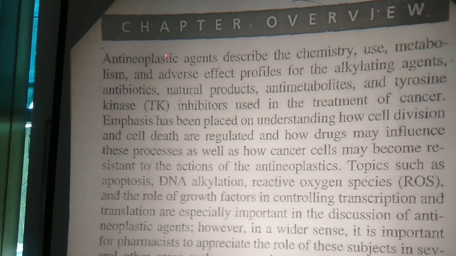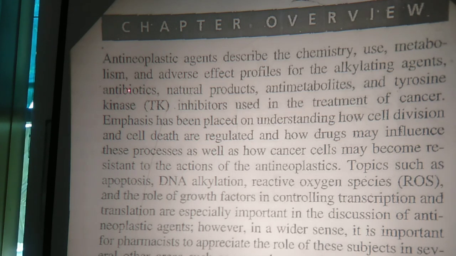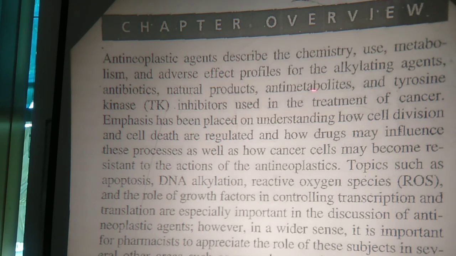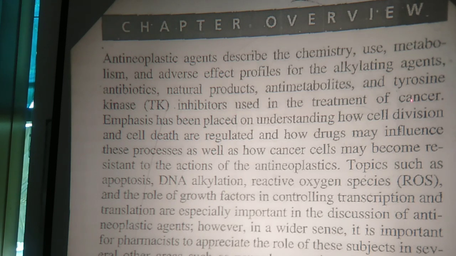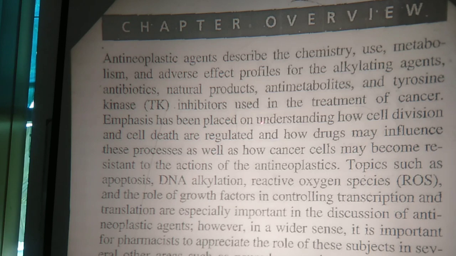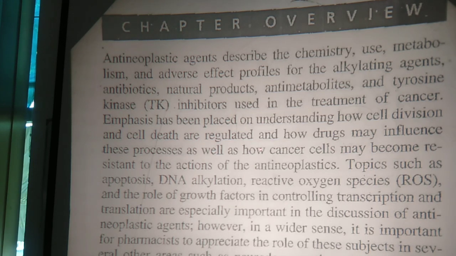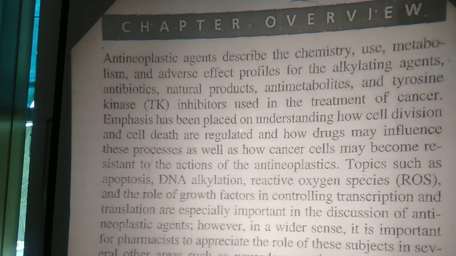Now the next is the antibiotics. Antibiotics are very much in favor at the moment, then the natural products, and then antimetabolites and tyrosine kinase inhibitors used in the treatment of cancer. Emphasis has been placed on understanding how cell division and cell death are regulated. That is the more important point. You have to understand the cell cycle.